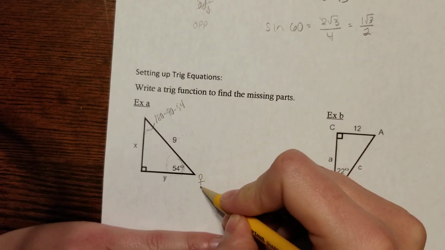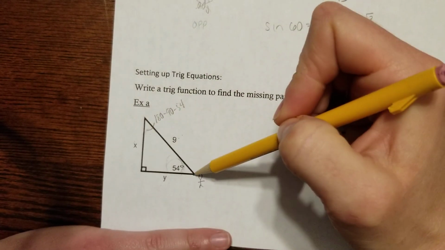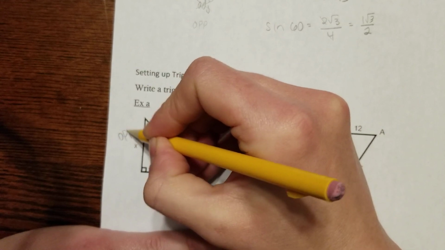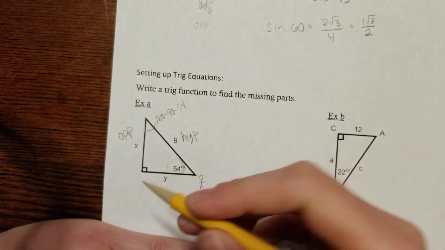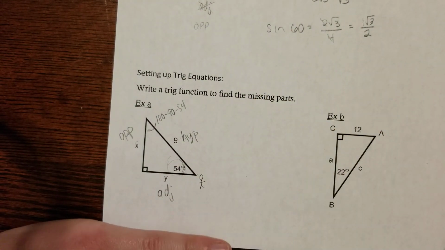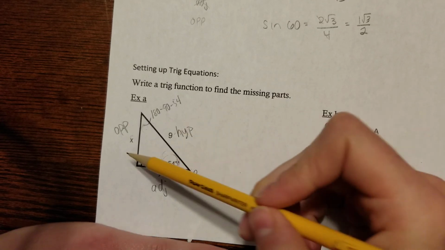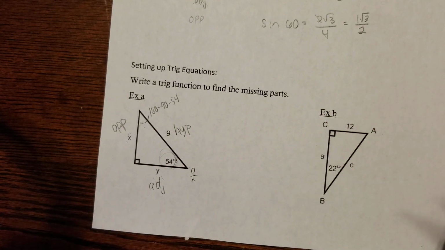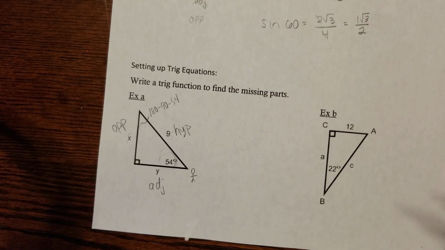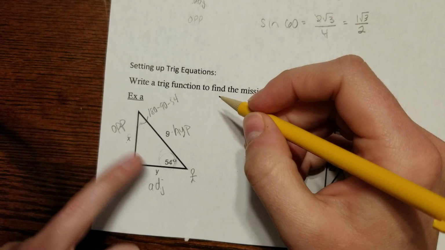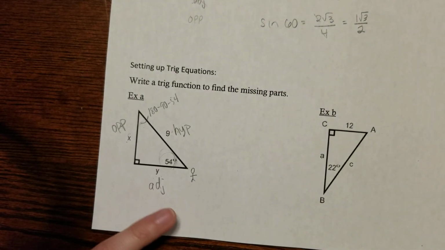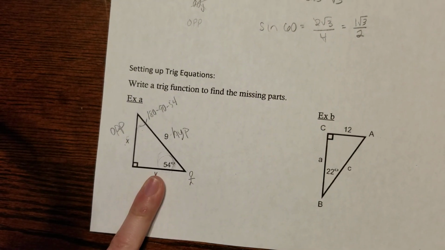So if Bob is standing here, I'm going to label my sides. So X would be the opposite side because it's all the way across from Bob. 9 is your hypotenuse. It's across from your 90-degree angle, which leaves Y as our adjacent side. Now we're going to have to set up two trig functions, one to find X and one to find Y, because having two variables in the same equation isn't going to do us any good. So if we think about finding X first, since we don't know Y, it is not going to be helpful at all, so I'm going to ignore it.